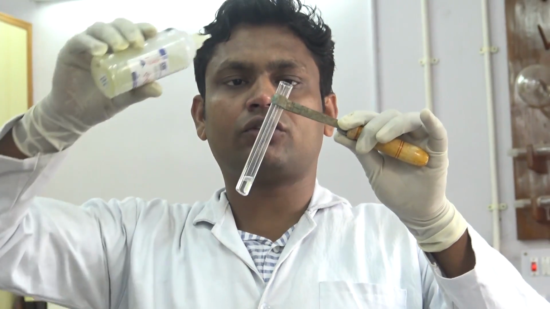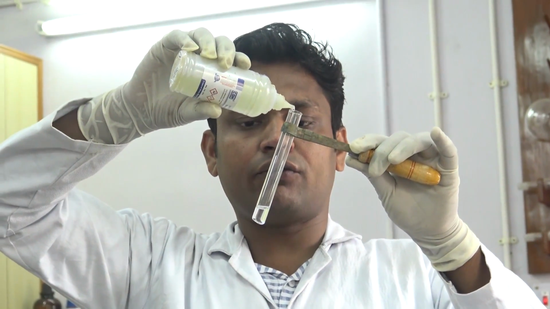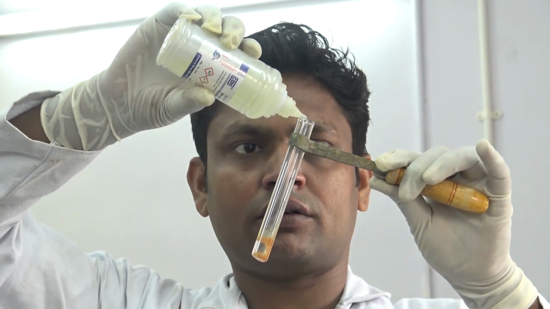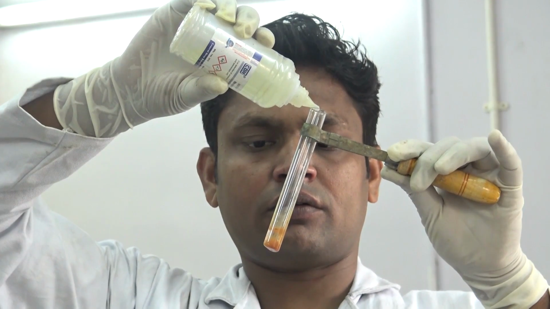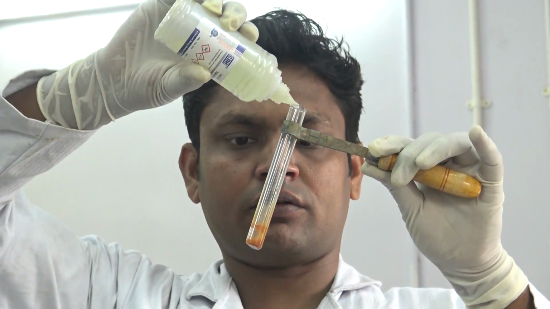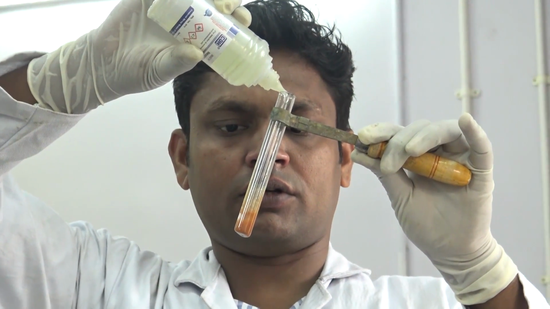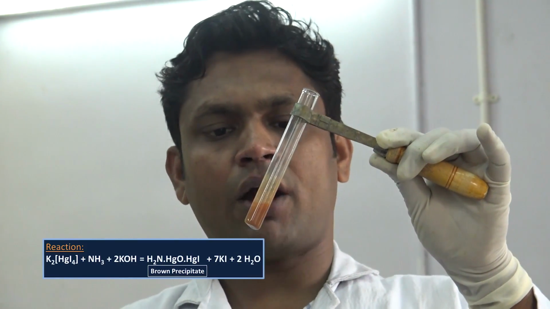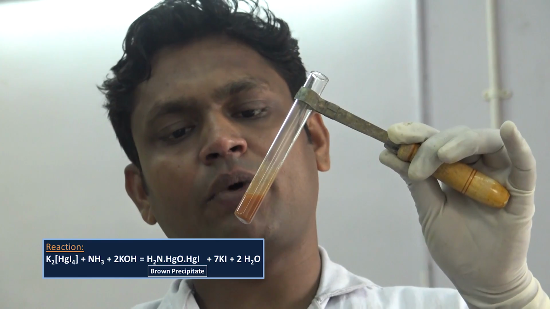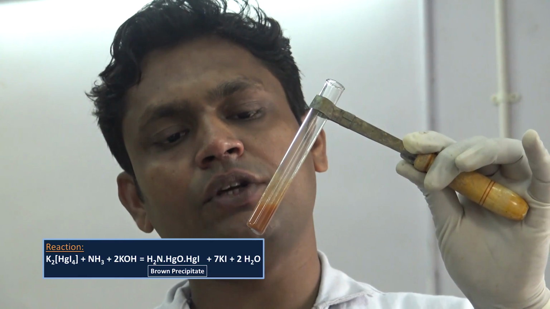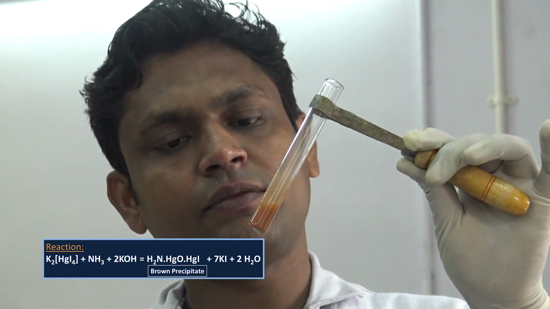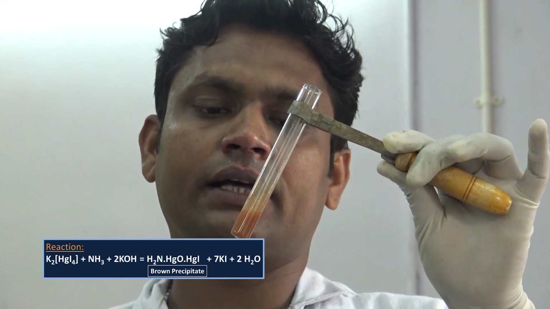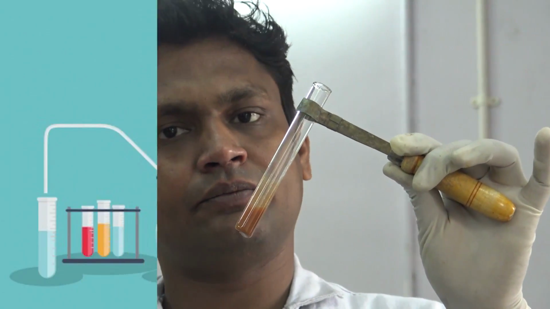After dissolving the salt, add a few drops of Nessler reagent into the solution. Formation of a brown precipitate confirms the presence of ammonium ion in the solution. Hence, our sample may contain ammonium cation as a basic radical.